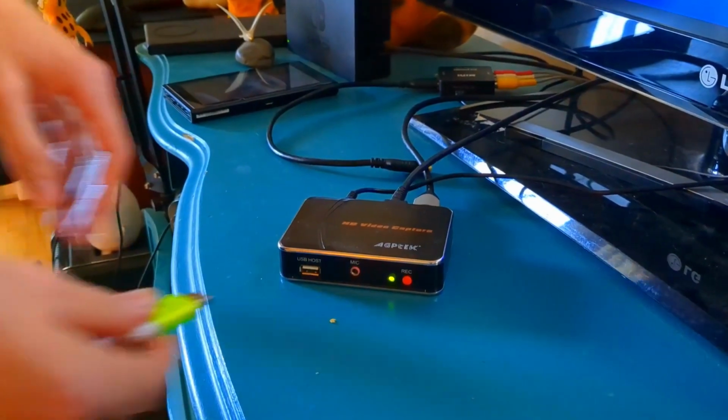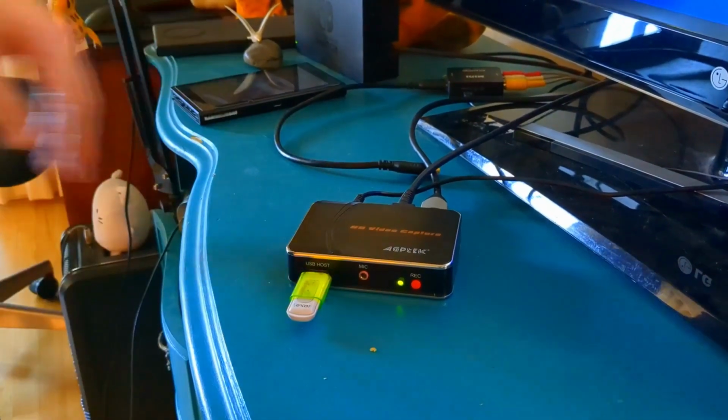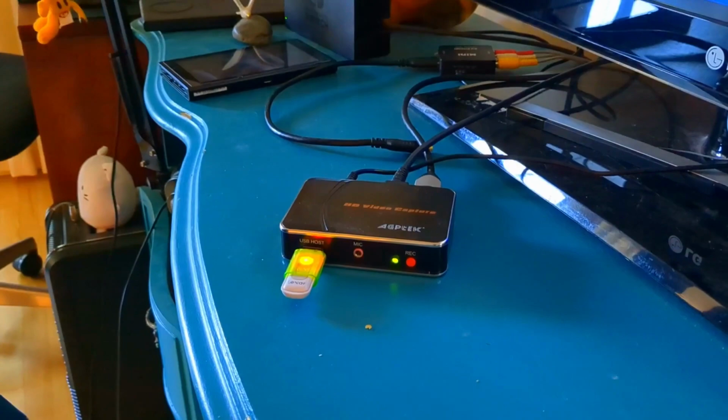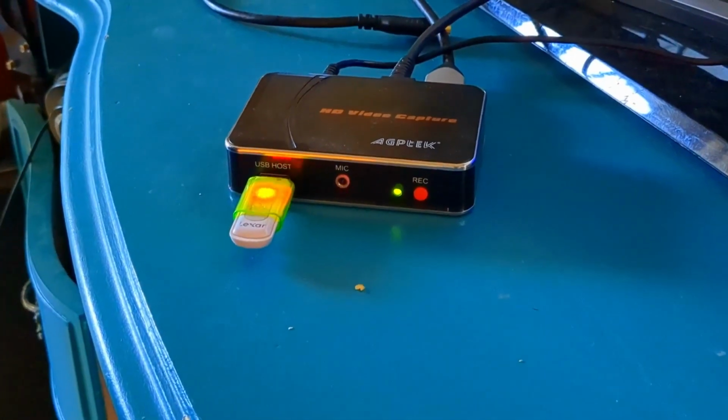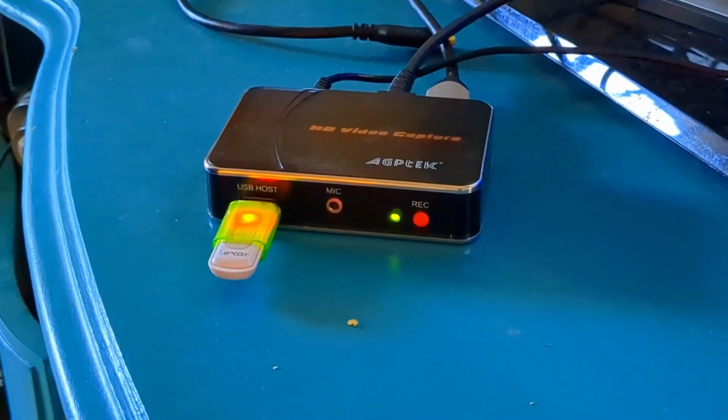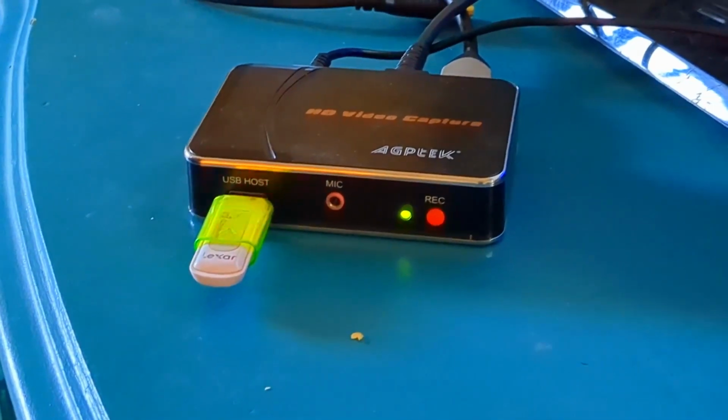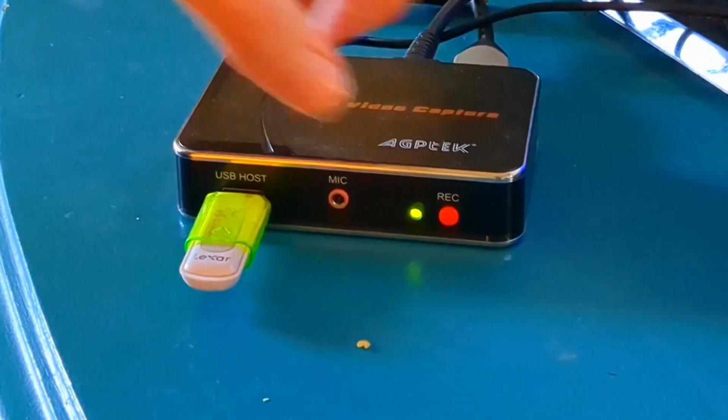So as I'm talking here, you'll be seeing us putting in the capture card with the USB stick in the capture card. It's just a USB capture card that goes in between the HDMI for the console that you're playing, and then the USB stick will pick up everything that's going through it.